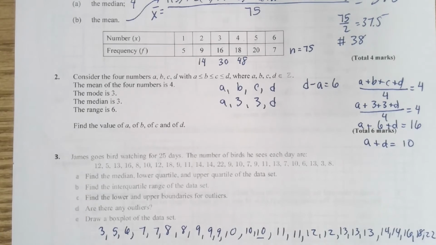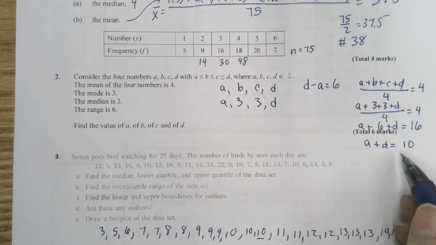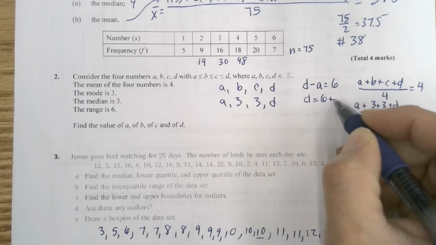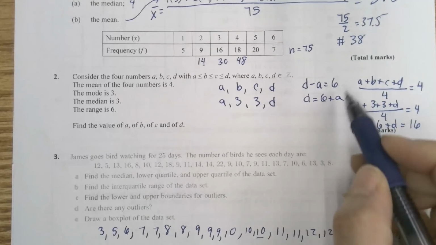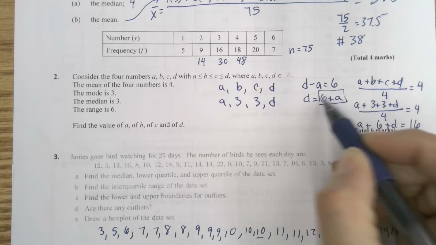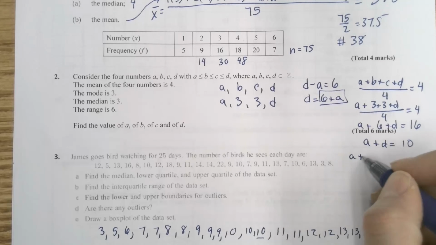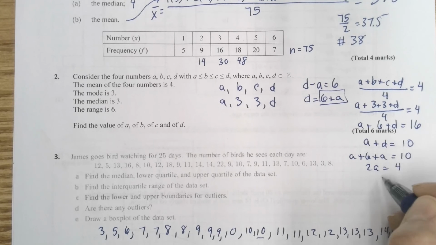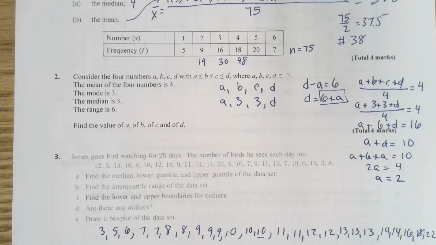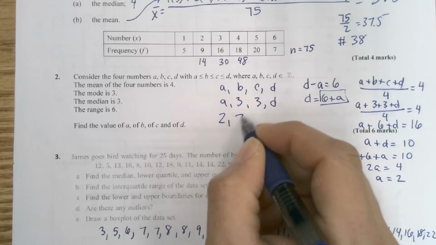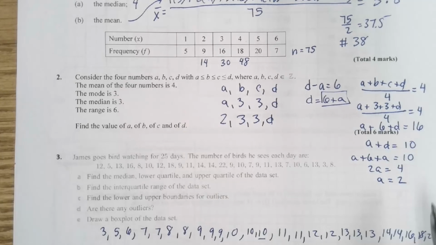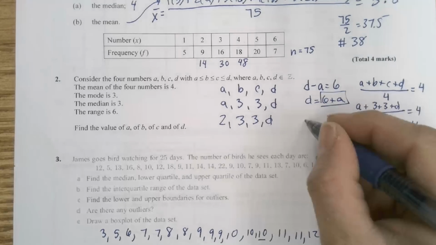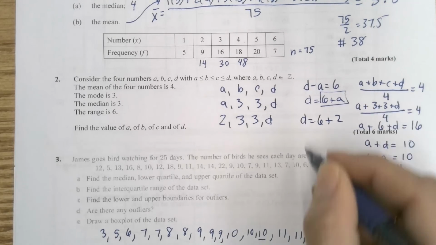And so you can use substitution or you can use elimination. Let's say I was going to use substitution. If I were to solve for D here, I would add A over to the other side. And now I can substitute 6 plus A in here for D. So I would have 2A equals 4, A equals 2. So I now know I have 2, 3, 3, D. You can substitute 2 back in. 2 plus 6 is going to give me 8 for my final value.